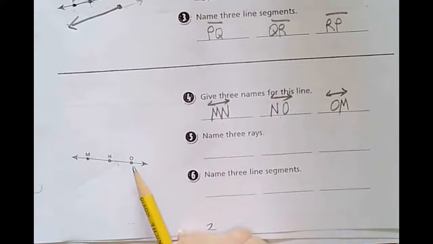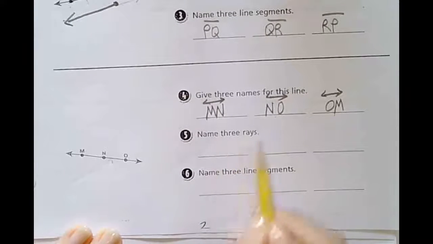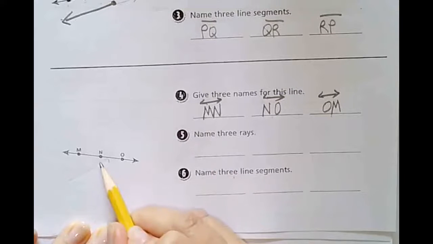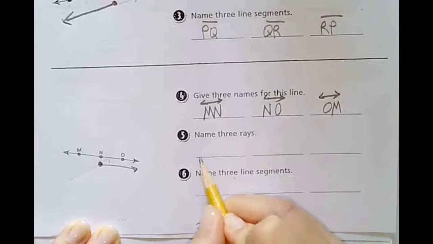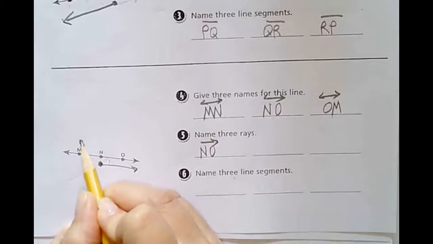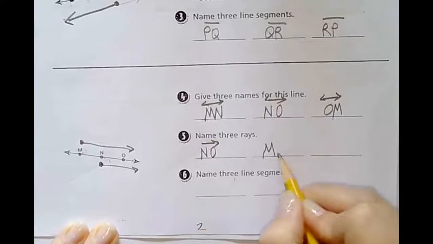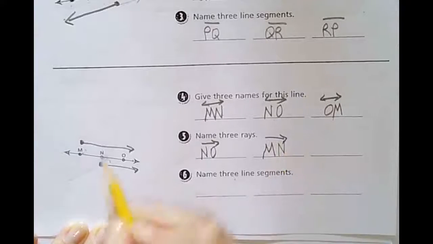The other thing is we want to know that the notation between these 3 things is different. Maybe you're going to go with starting at N going this way. So you'll go ray NO. Maybe we'll go from M this way, and that could be MN or MO, it doesn't matter, those are the same ray. And maybe we'll start at O and go this way, I'll call that ON.